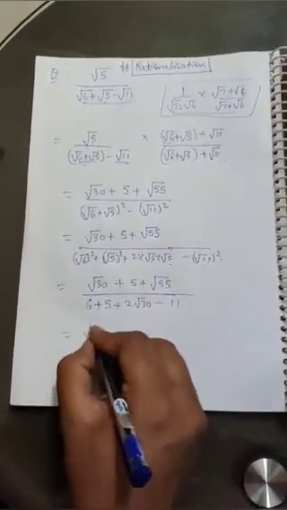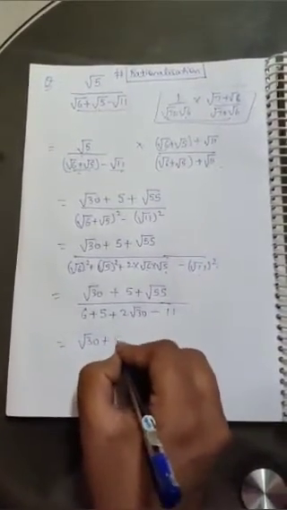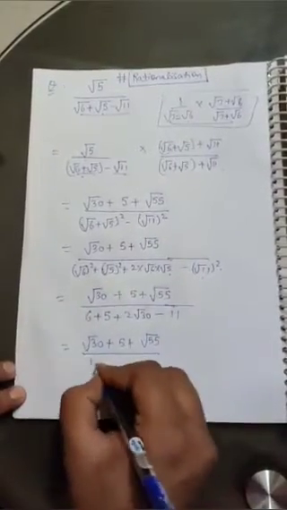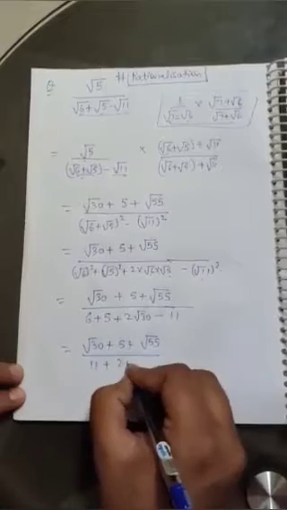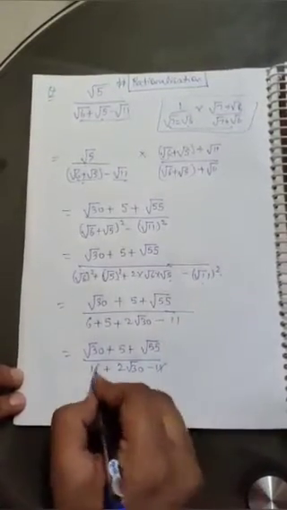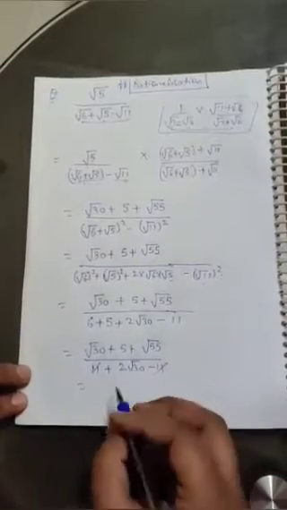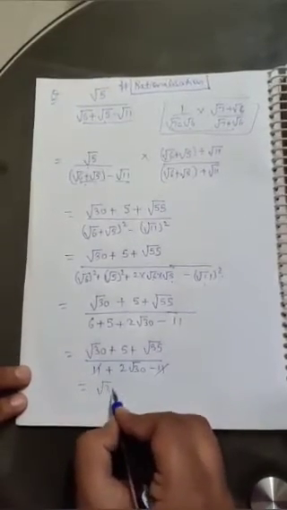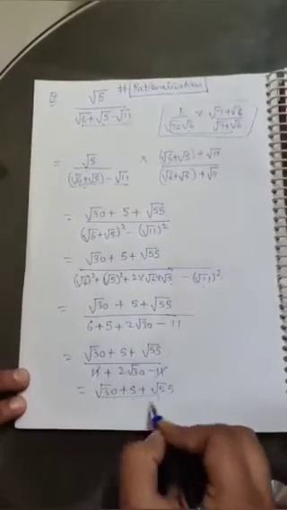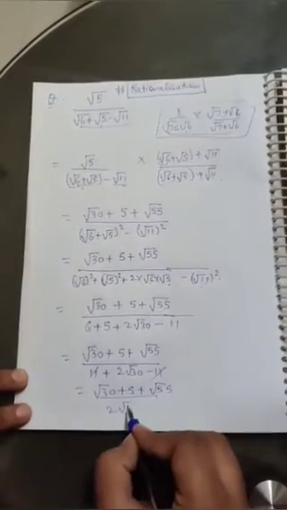So this is root 30 plus 5 plus under the root 55 divided by 11 plus 2 under the root 30 minus 11. So minus 11 and plus 11 will cancel out. What's left here? Under the root 30 plus 5 plus under the root 55 divided by 2 under the root 30.